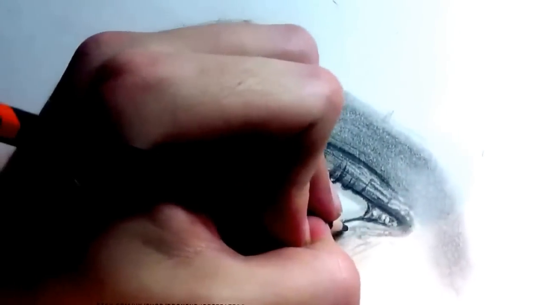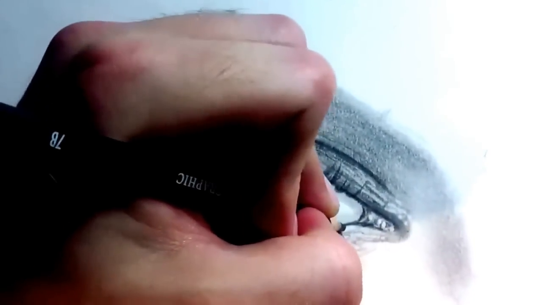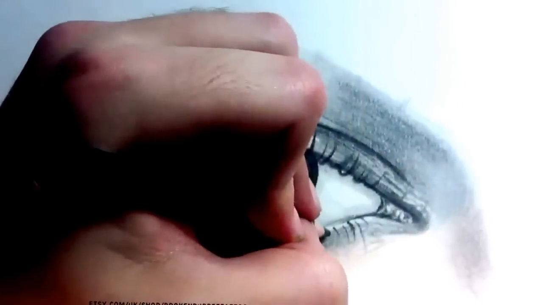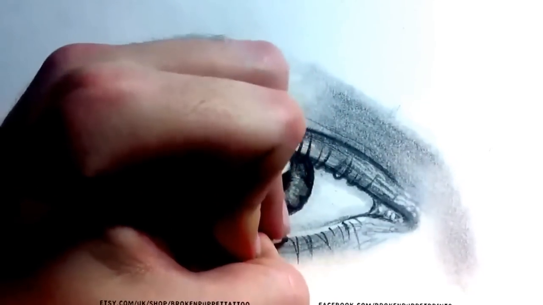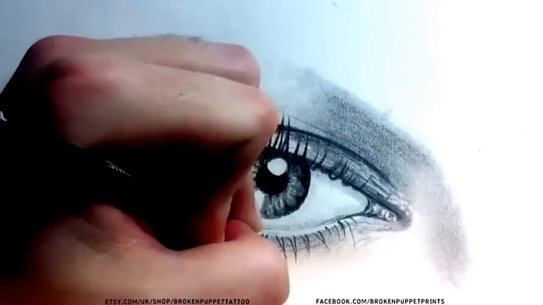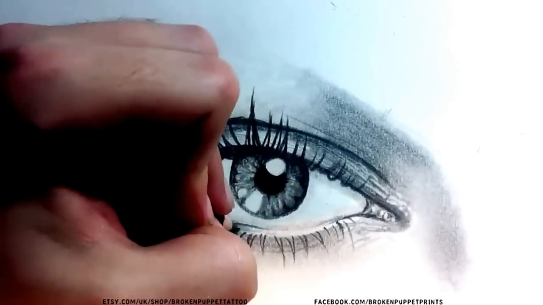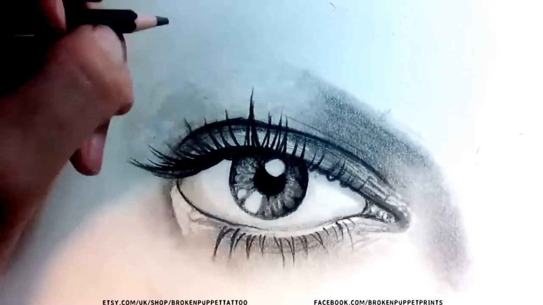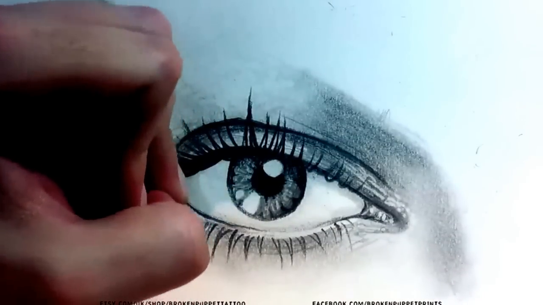Now for the bottom bit, you've got to remember these ones start on the edge. See, we've done a little white line, so don't start directly from the eyelid bit. Just flick these in. Remember the bottom ones are smaller, and there's not generally as many as the top, unless you're going for some crazy false eyelash effect. Again, you see it's just slowly getting a bit bolder as it gets to this side bit.